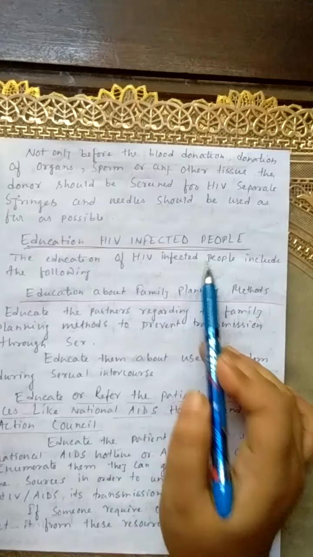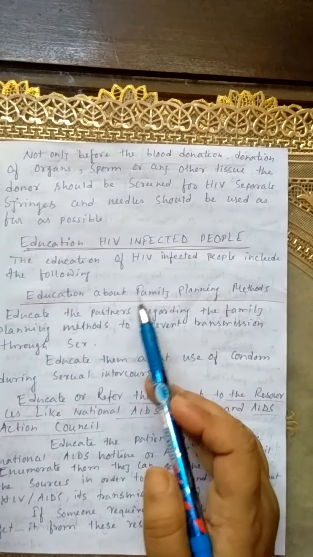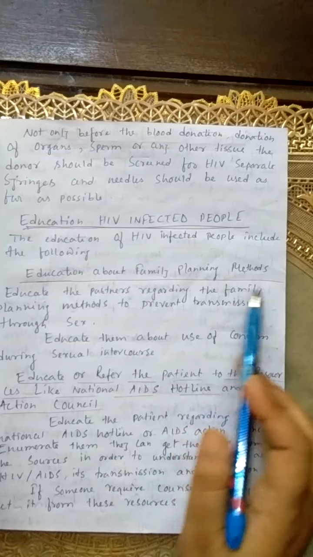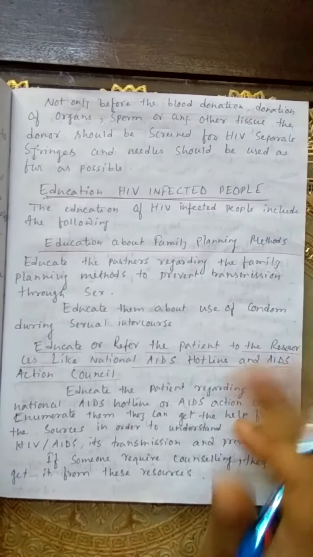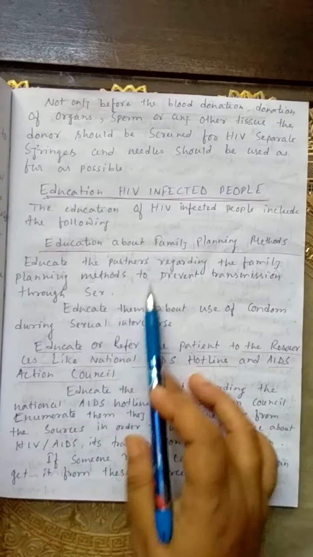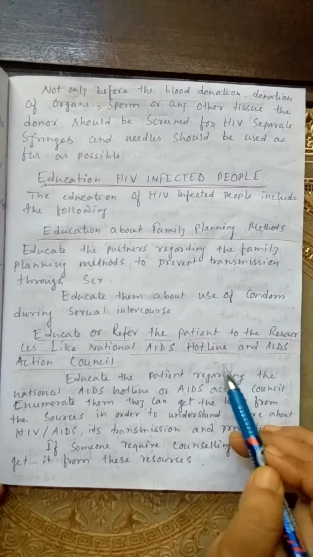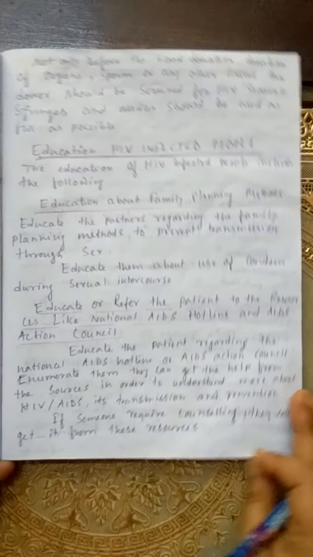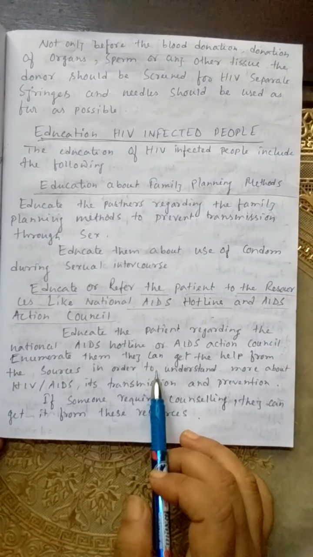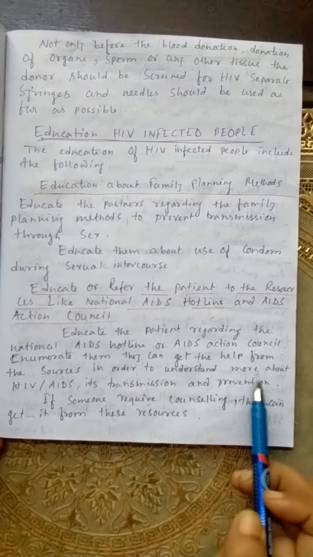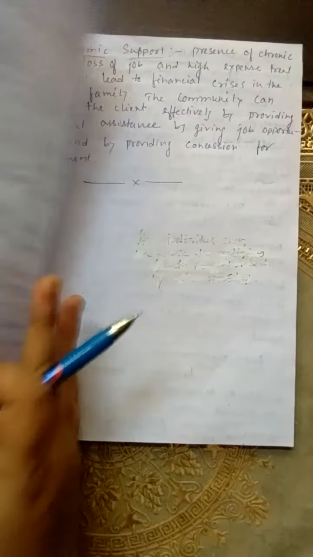Education of HIV infected people. The education of HIV infected people includes the following. Education about family planning methods. Educate the partners regarding family planning methods to prevent transmission through sex. Educate them about use of condoms during sexual intercourse. Educate or refer the patients to resources like the National AIDS Hotline and AIDS Action Council. They can get help from these sources to understand more about HIV/AIDS, its transmission and prevention. If someone requires counseling, they can get it from these resources.